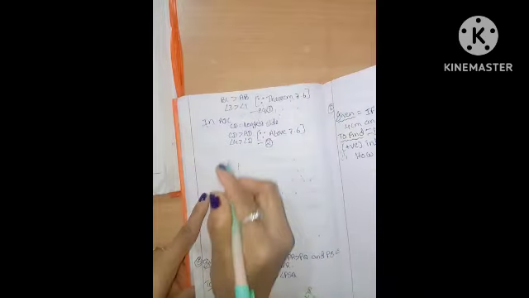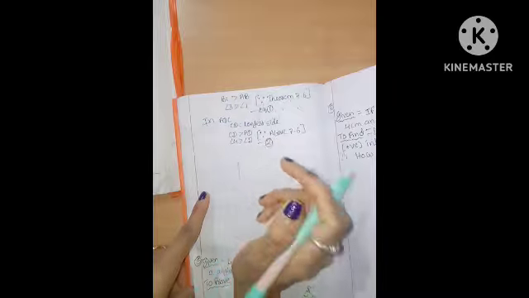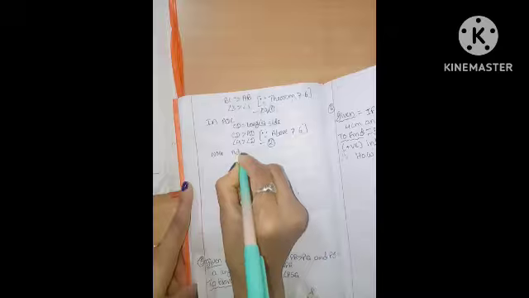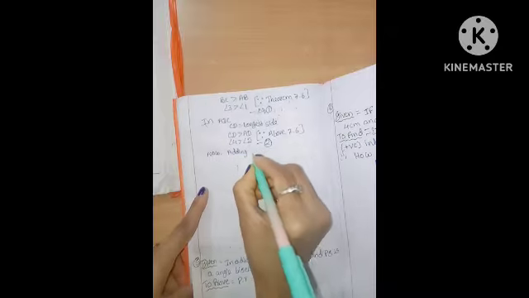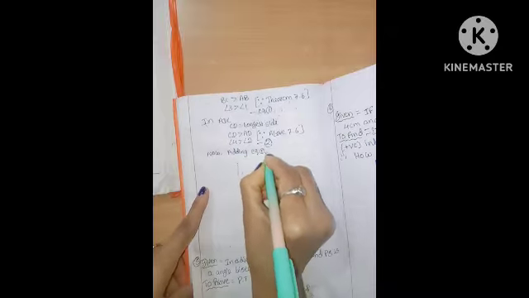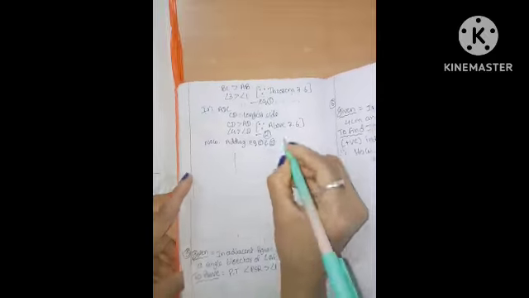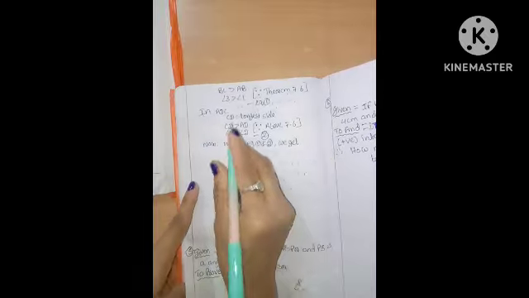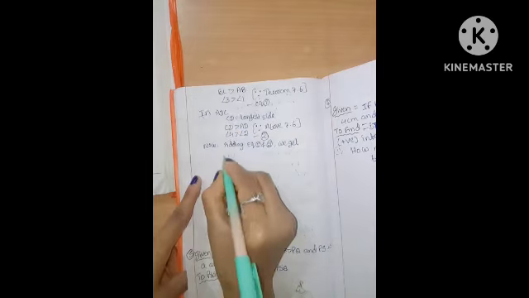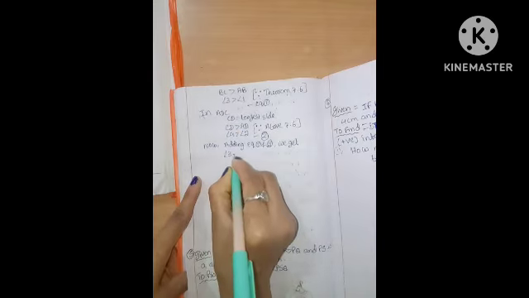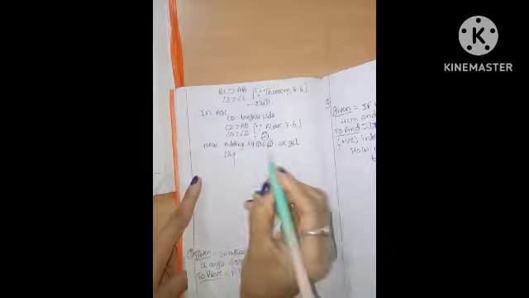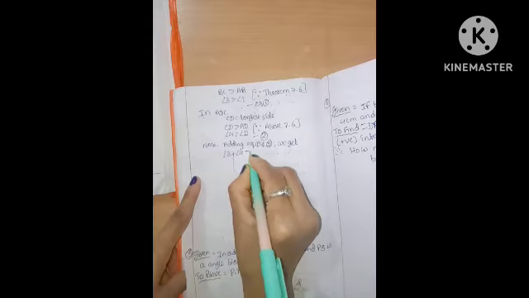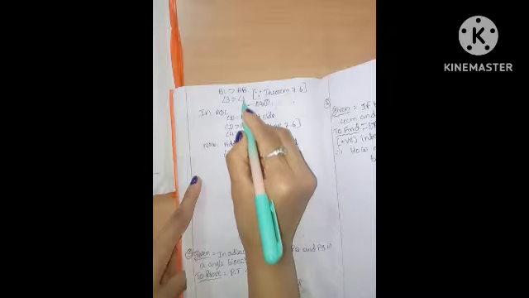And next, adding equation number 1 and 2. Listen carefully and neatly. What do we get? Equation number 1 and equation number 2: angle 3 plus angle 4 is greater than, on the right hand side, angle 1 plus angle 2.